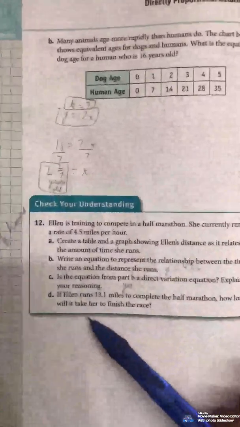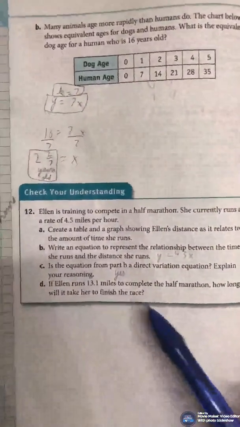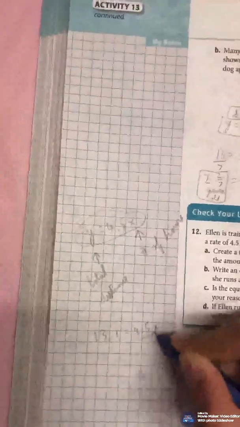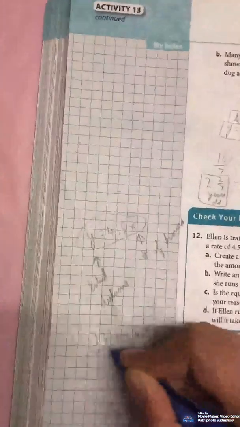12d says if Ellen runs 13.1 miles to complete the half marathon, how long will it take for her to finish? So if we go back here to the modeled equation, we know that y is the total distance she runs, so we have to find x. So you substitute in 13.1 for y, so this will be our equation: 13.1 equals 4.5x, and then you divide both sides by 4.5 and find the value of x. So you can divide this on your own and then solve for x.